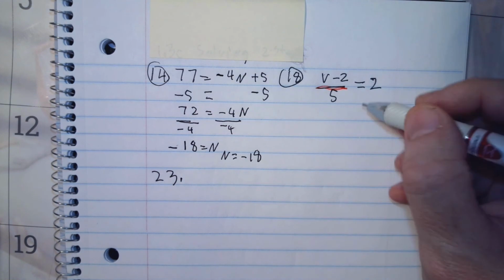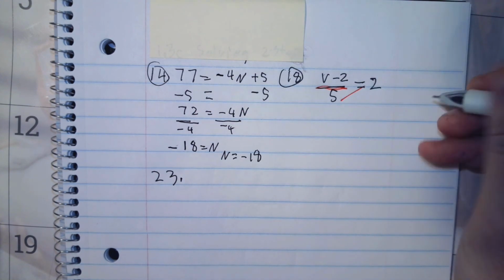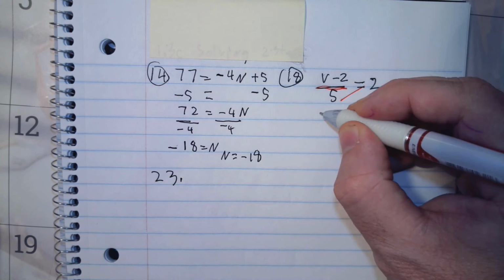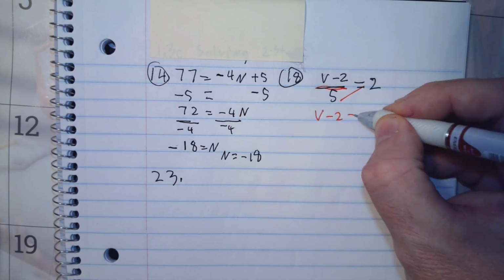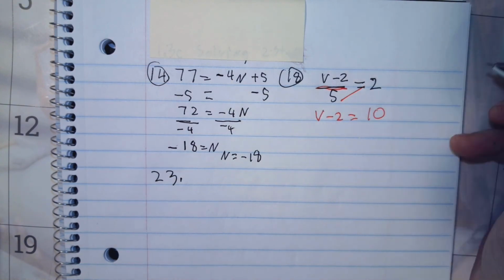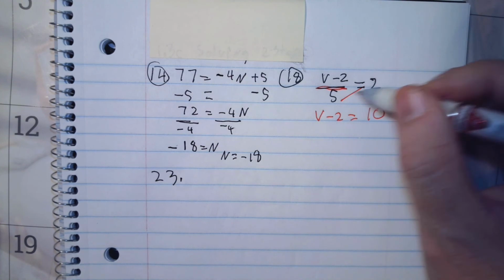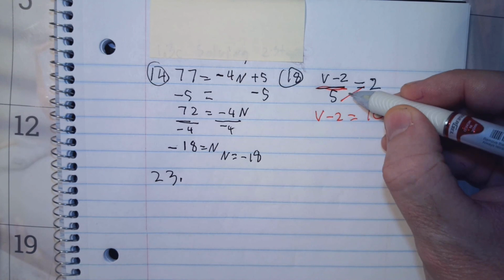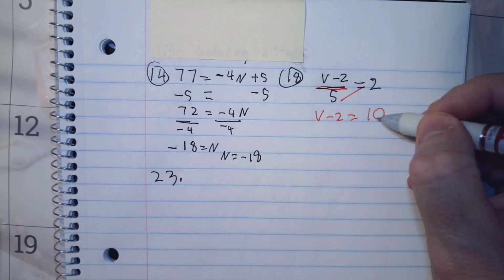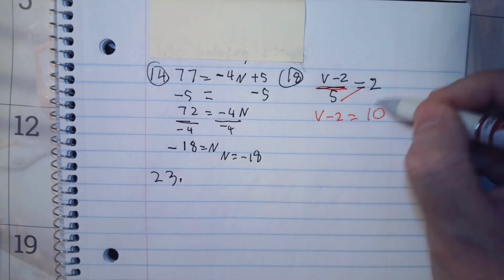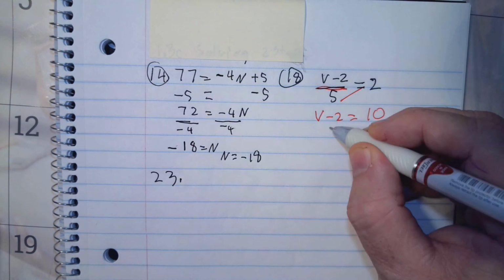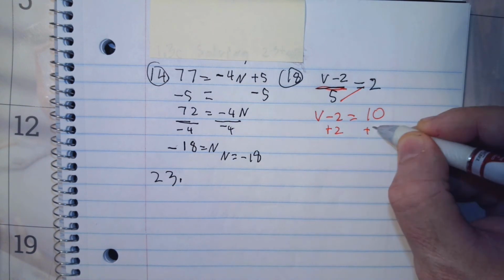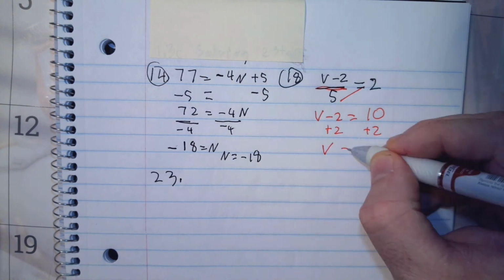First thing we're going to do is multiply. And this is just an exception to the overall rule that we have. We'll go more into this later on, but this is what we want to do if we see this problem. Then, of course, we're just going to add 2, and v equals 12.